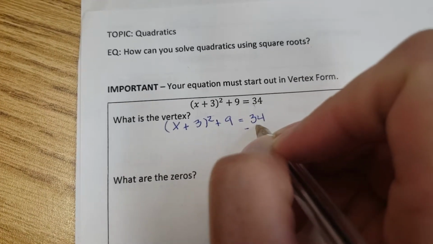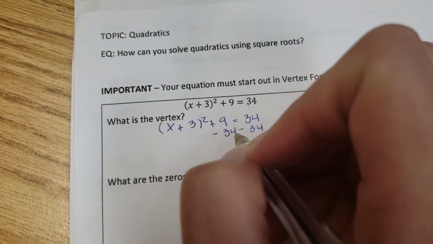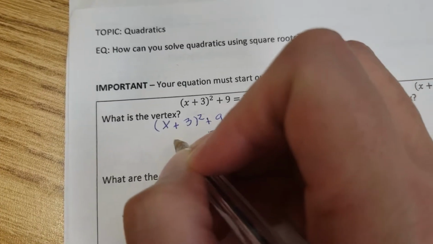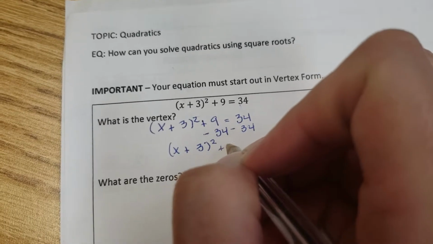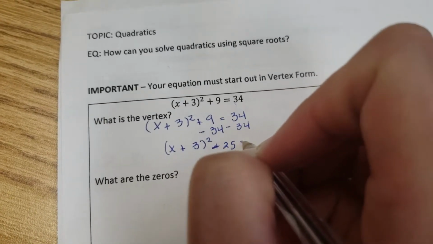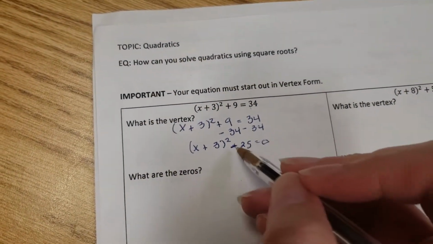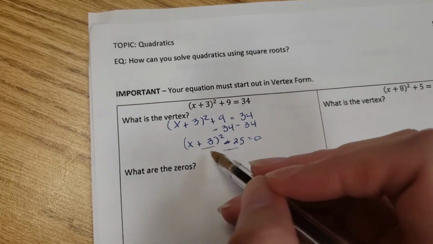I can do that by subtracting 34 from both sides of this equation, and what I get is x plus 3 squared minus 25 equals 0. So now I've got my vertex form of my equation.